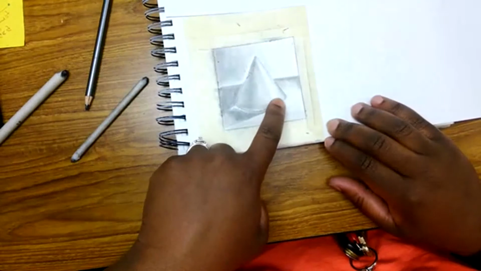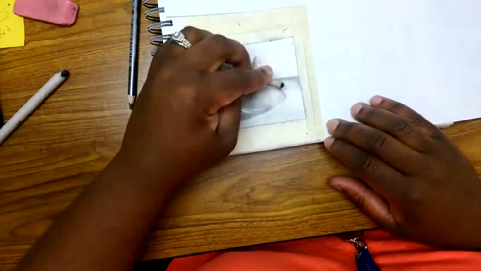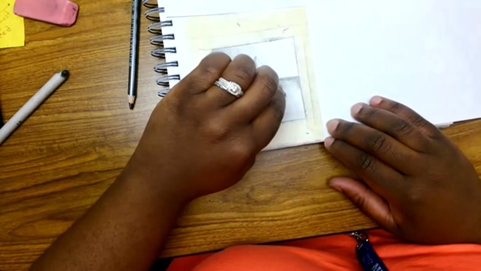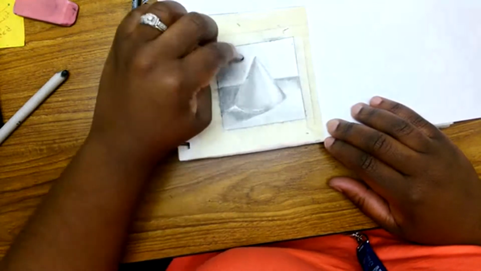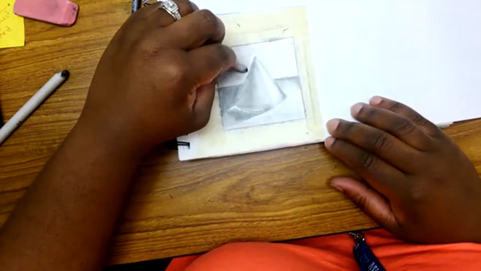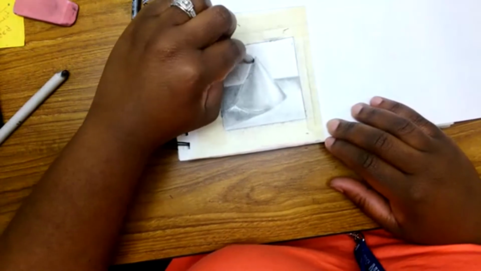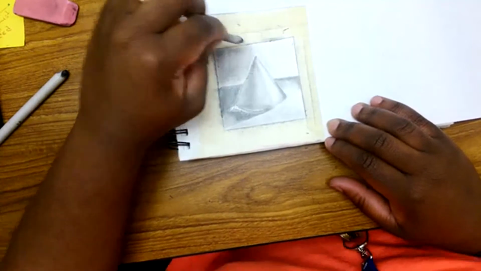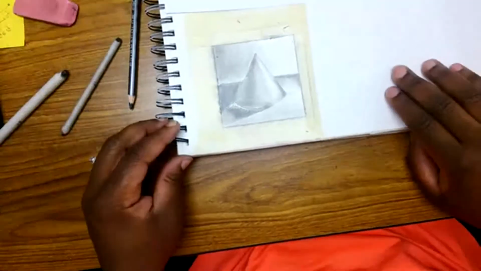And then over here, I put down a little bit more value, so where I put down more value, I'm going to blend that out. And over here where I erased, I'm also going to blend that out, so it's a little bit more natural. And there's my cone.